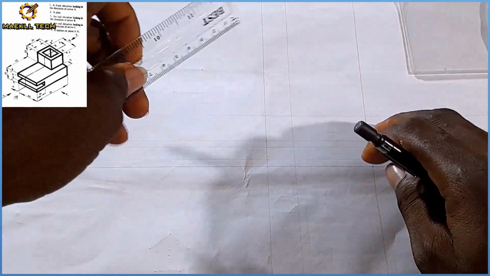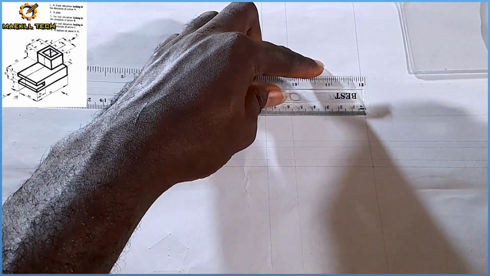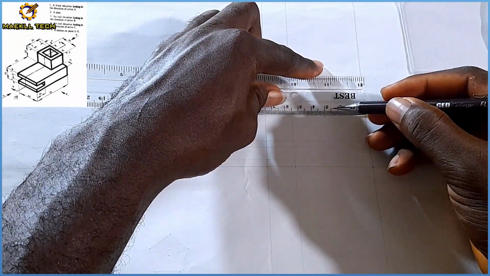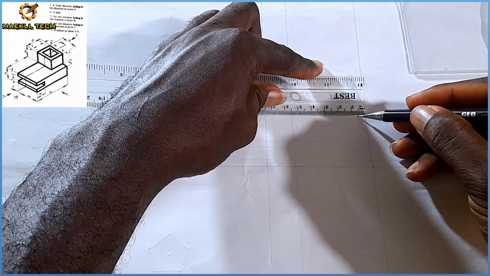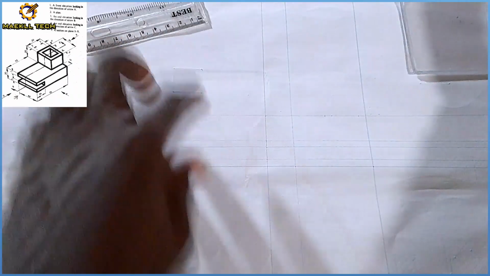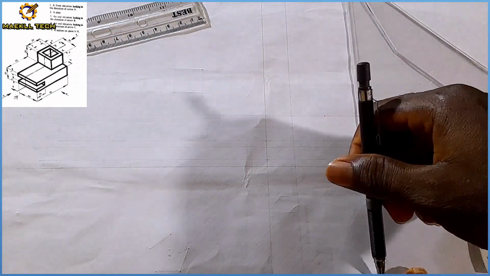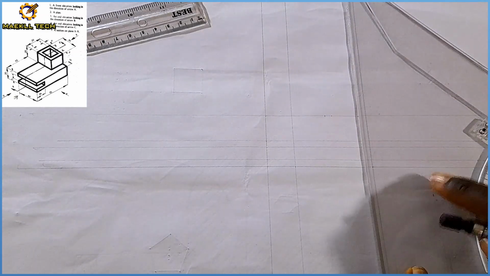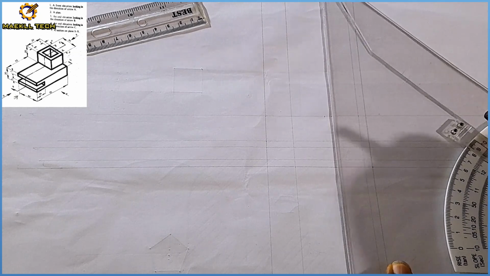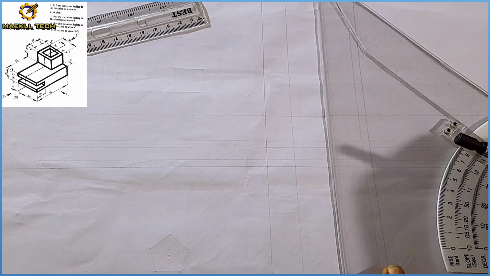Now, towards my top right hand corner, from here I'm having a mark of 30, which is this, and also a mark of 5 from here and 5 from here. So I'm projecting those points vertically. Okay, like this, right, like this, and like this.